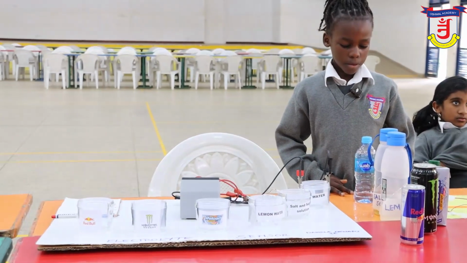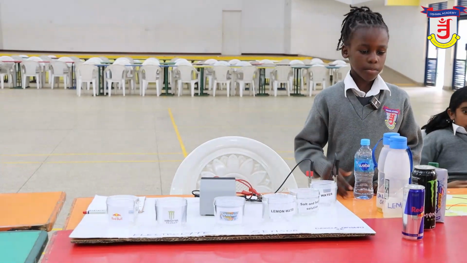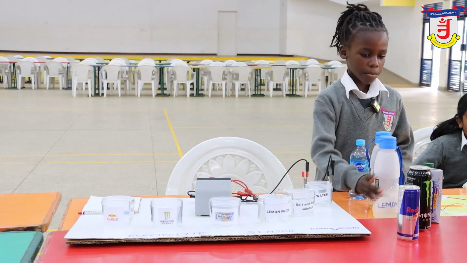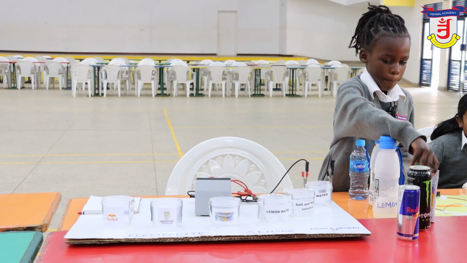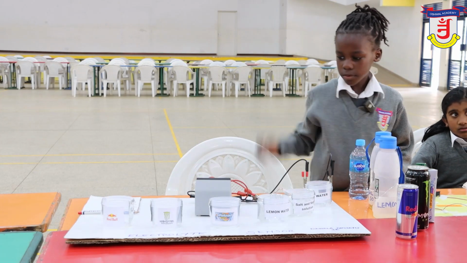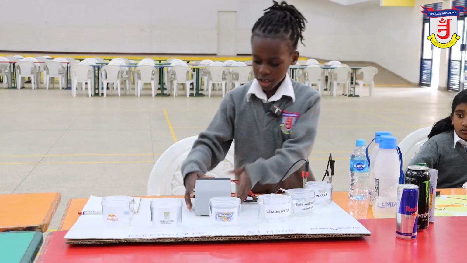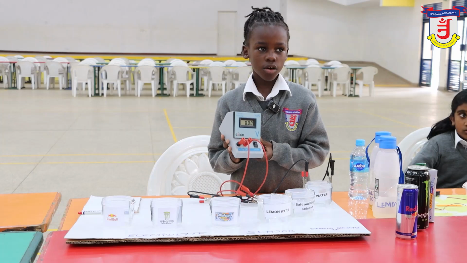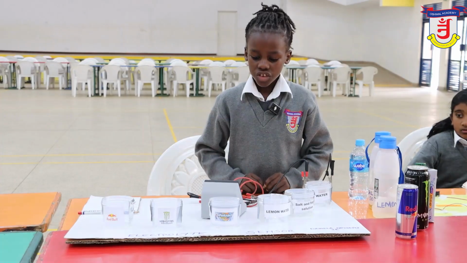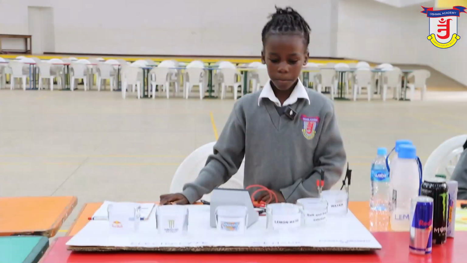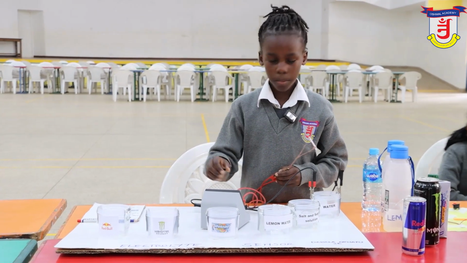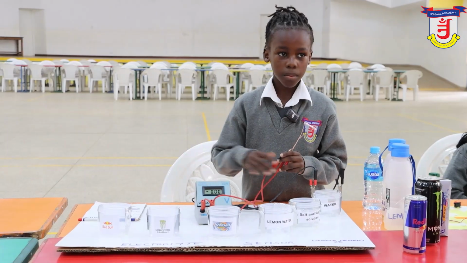We're going to be using water, salt and sugar solution, lemon water, Reload, Monster, and Red Bull. First, we have to make sure the voltmeter is on. The voltmeter is going to help us check the reading and write it down. Turn this side so the camera can capture the light. Good.